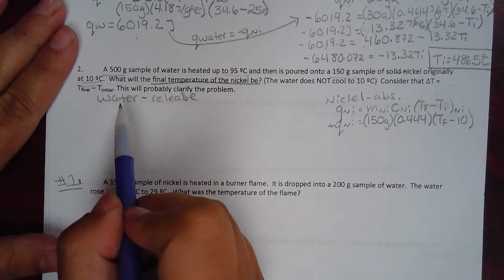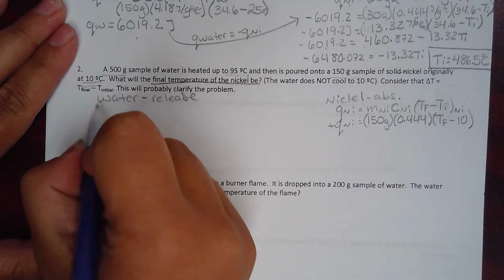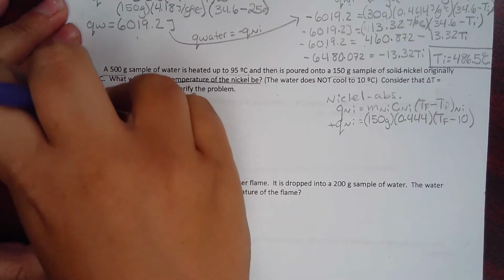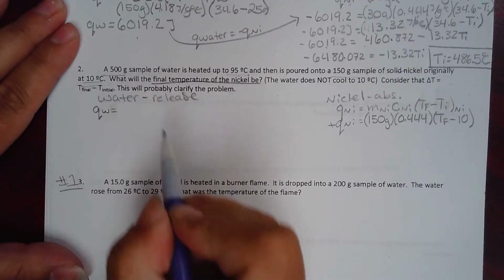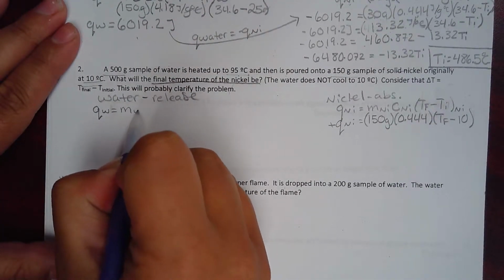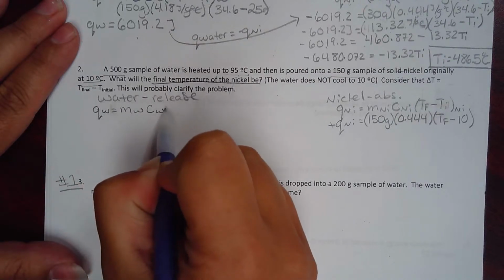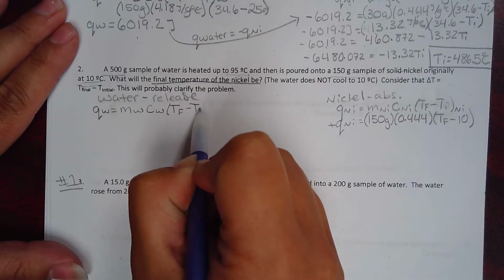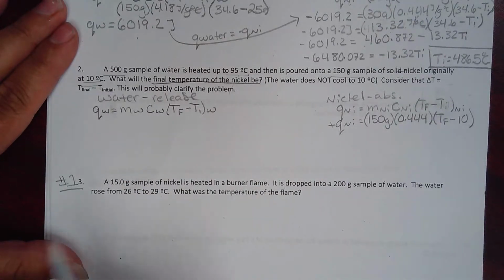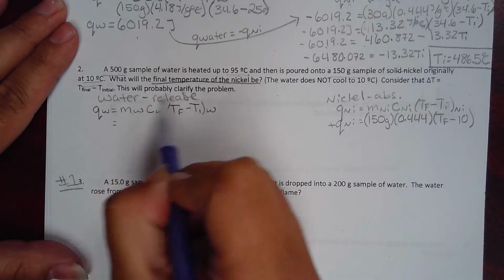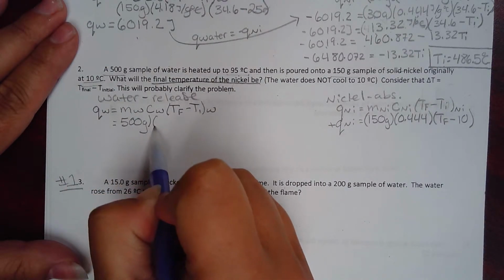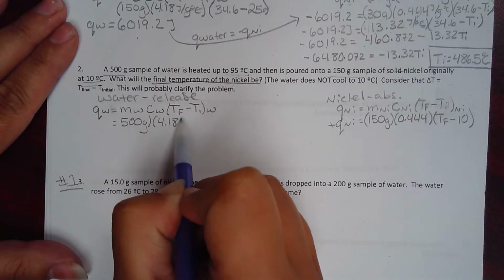Let's look at our water. Let's see if we can do the same. So we have Q water is equal to the mass of your water times the specific heat of your water and the change in temperature, T final minus T initial of your water. We know that the mass of your water is 500 grams. Specific heat of water is 4.18.